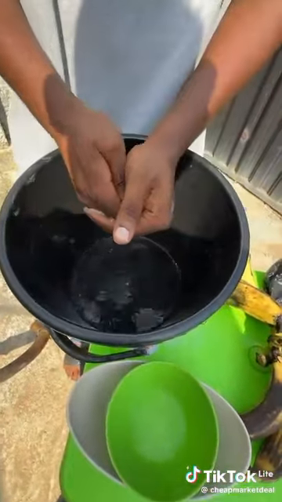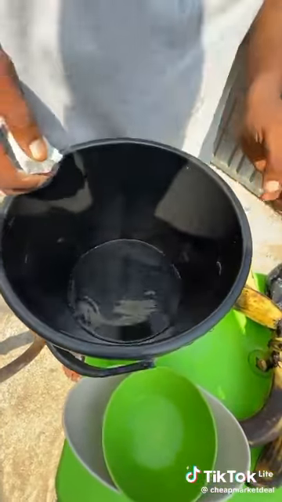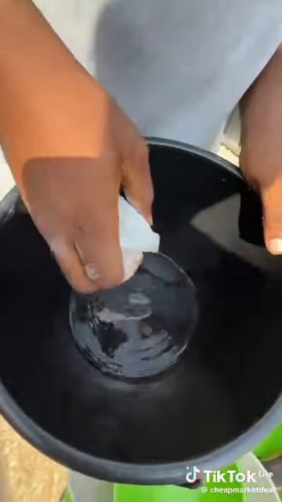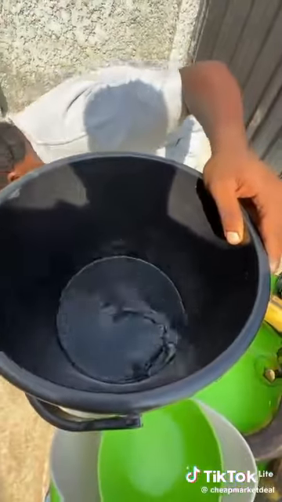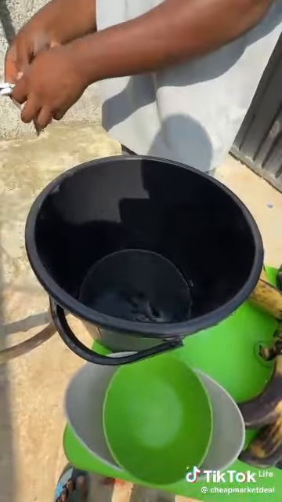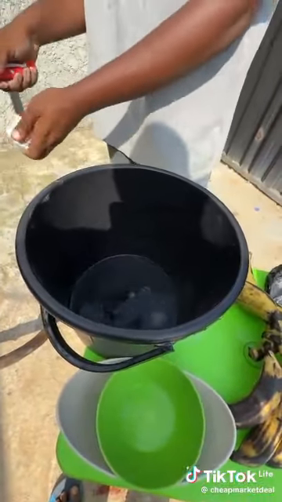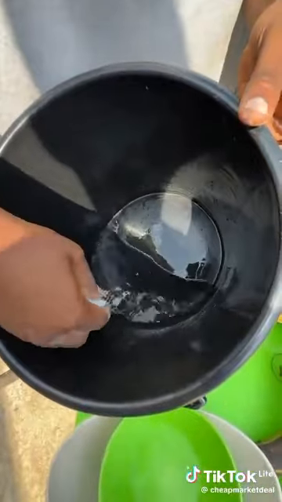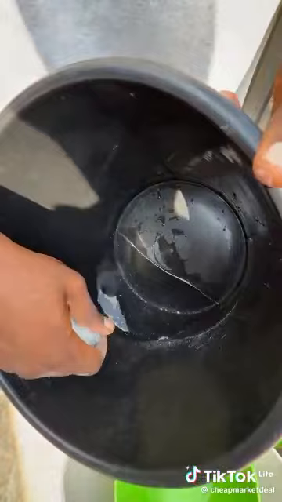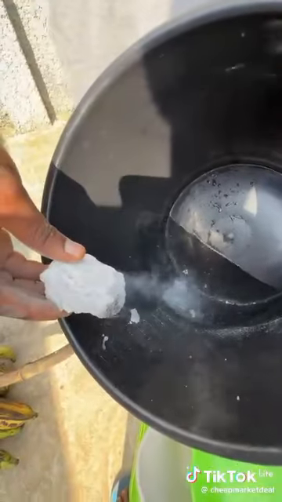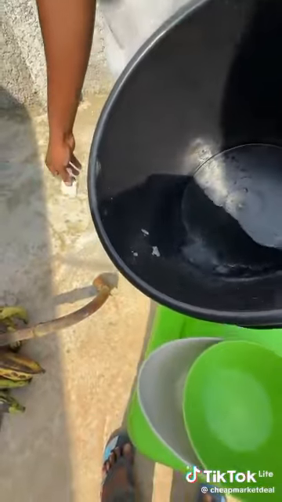Let me get a big chunk. I see it's boiling. It's so strong, man. Basically, look at it, it will react. I don't want to, this will burst this bucket. You see, it's reacting. Are you seeing it? Good. See how it's boiling. That's a chemical reaction going on.